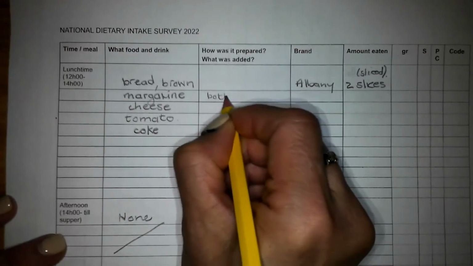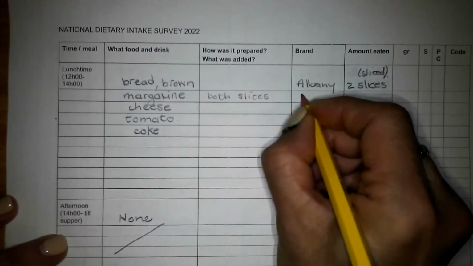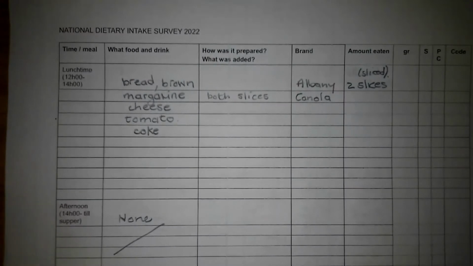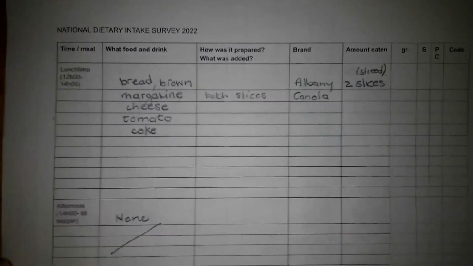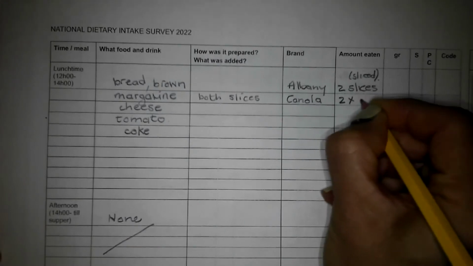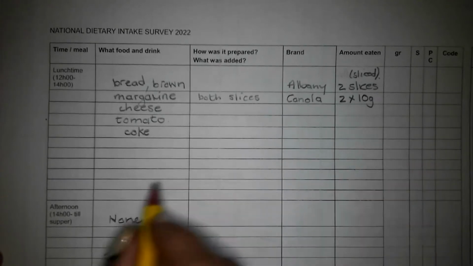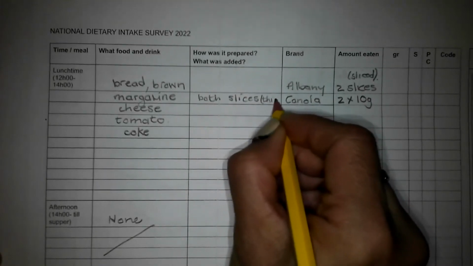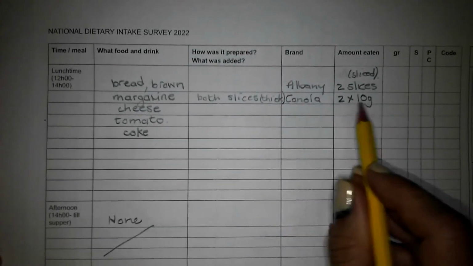So yes, there was margarine on both slices. And it was, for instance, canola. And on both slices, you made use of your picture file and could see it was spread thickly, which was identified as 10 grams, or you could have also indicated here that it was thick. But make sure that you definitely write there.